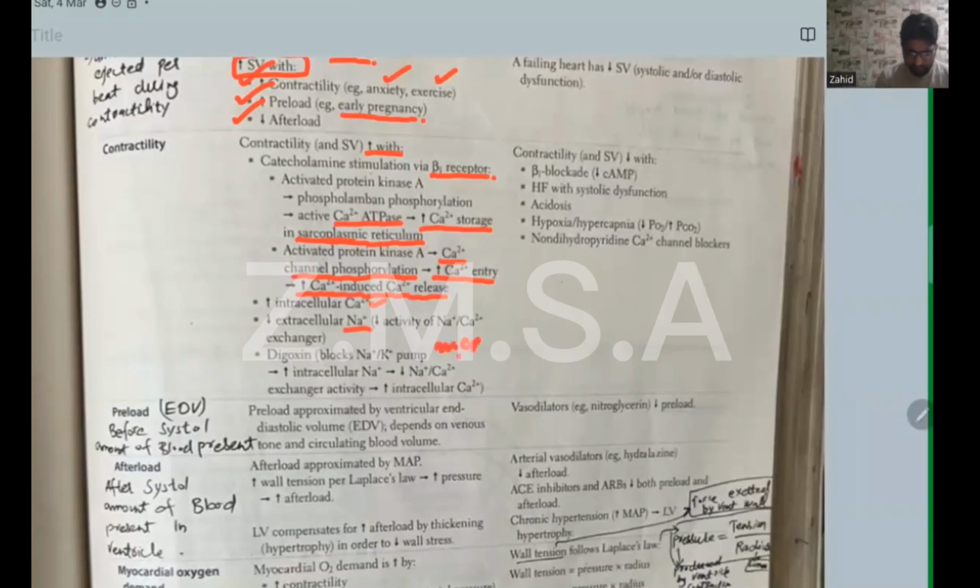From an MCQ point of view, this one is important. Digoxin blocks the sodium potassium pump, increases intracellular sodium, decreases sodium calcium exchange activity, and increases intracellular calcium. This is an important point. And we know when intracellular calcium increases, it leads to increased contractility.